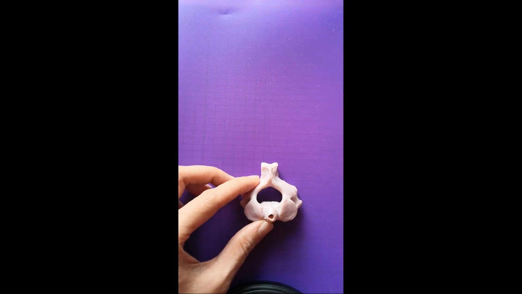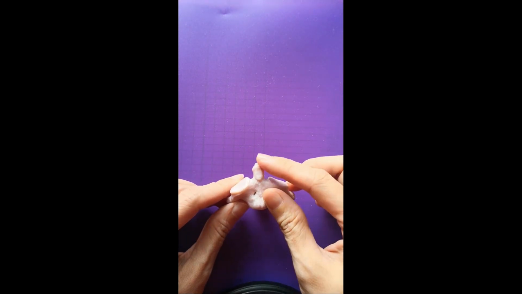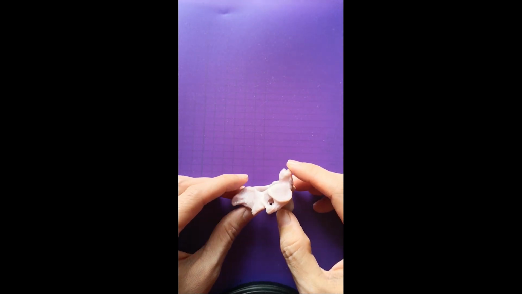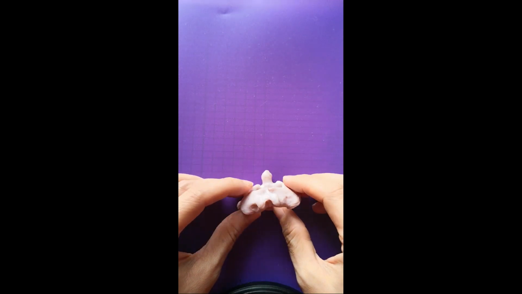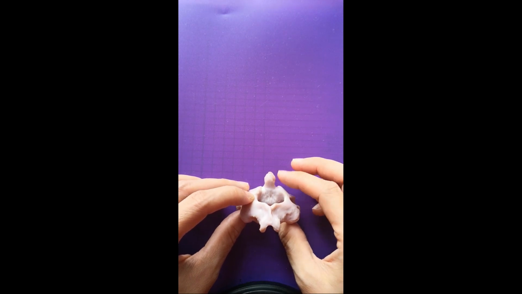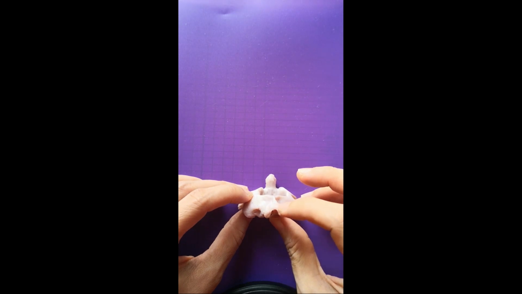The most obvious characteristic for recognizing this structure is what we call the odontoid process. You can only find it at the axial vertebra. If you look at the side view, here is the odontoid process, the neural canal, and the spinal process.